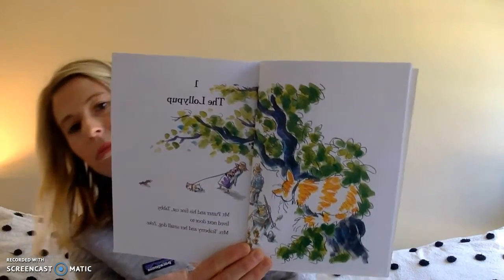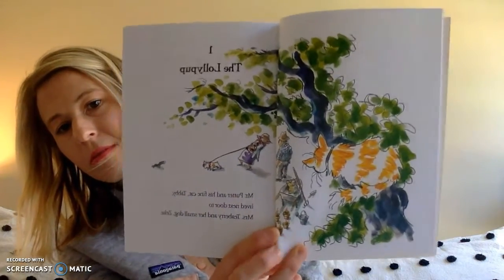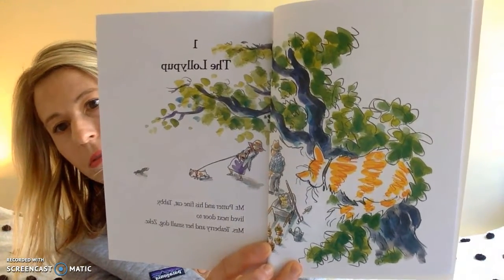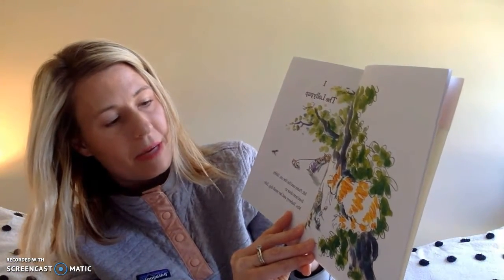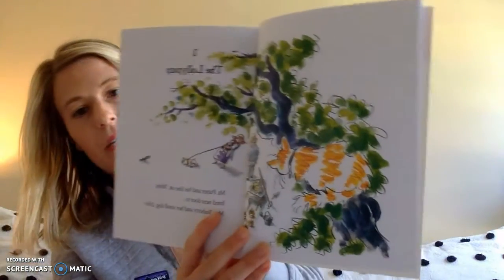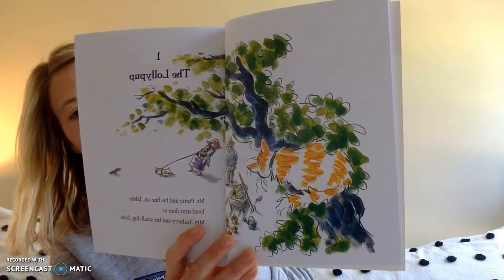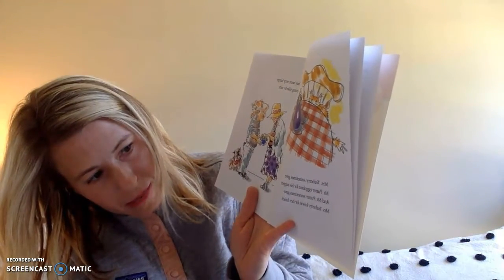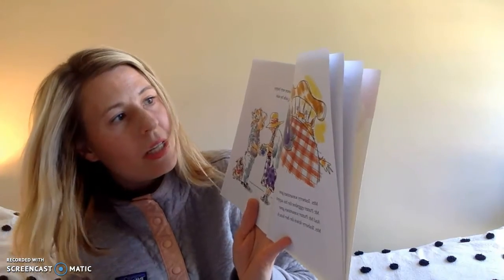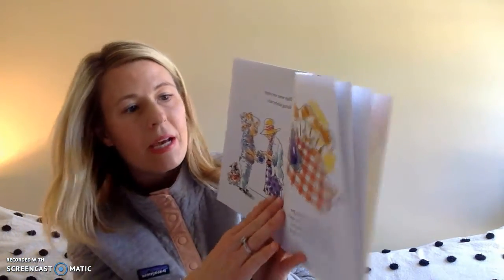Chapter 1, Lollipup. Mr. Putter and his fine cat Tabby lived next door to Mrs. Teaberry and her small dog Zeke. Mrs. Teaberry sometimes gave Mr. Putter eggplant for his supper, and Mr. Putter sometimes gave Mrs. Teaberry kiwis for her lunch. They were very happy living side by side.